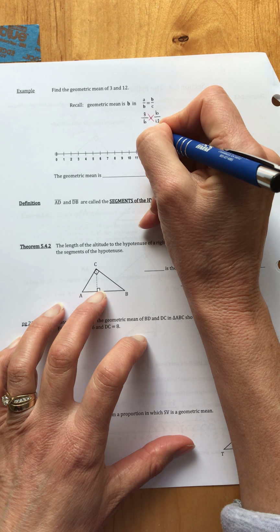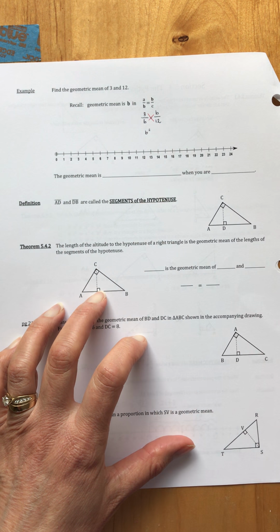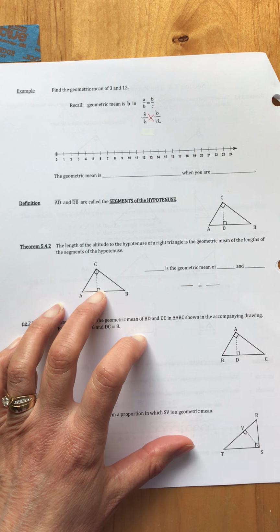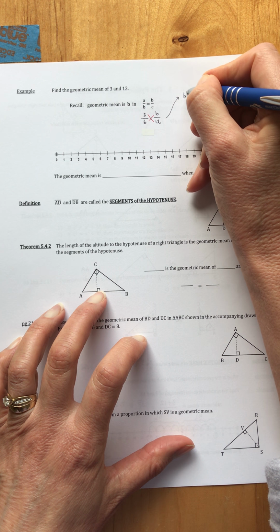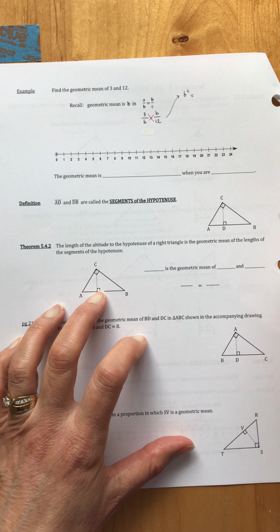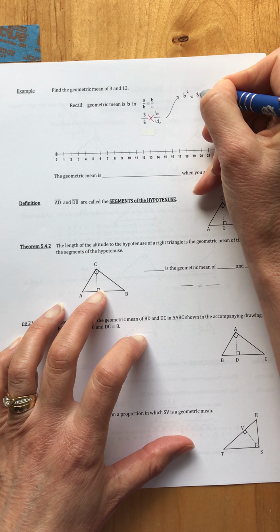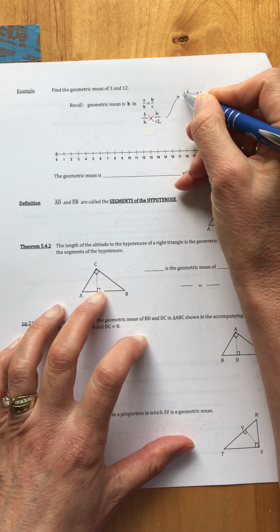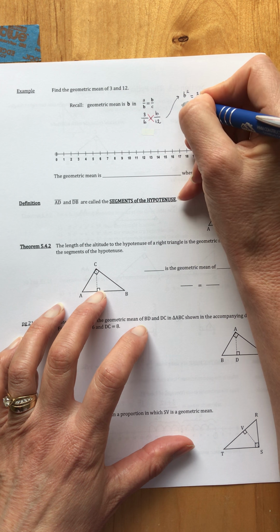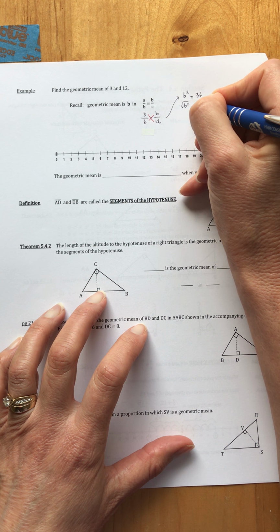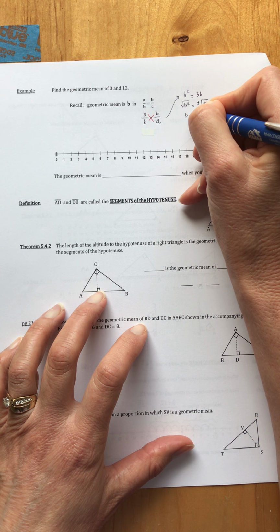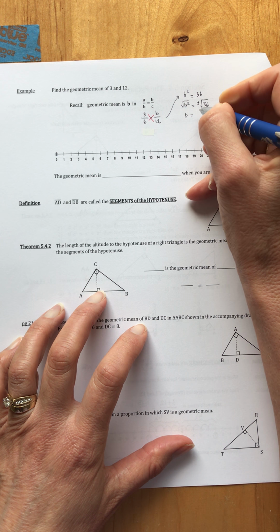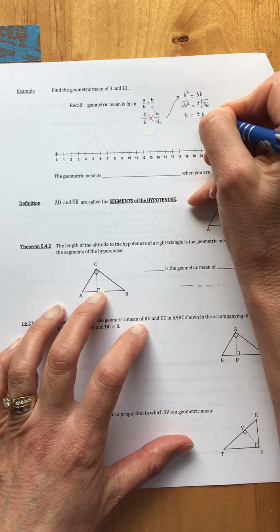We get B times B is B squared. You know what? Let's keep that room for my picture. Let's go up here. So B times B is B squared. What does that equal? 3 times 12 is 36. All right? So B squared equals 36. We're going to take the square root of both sides, putting in that plus and minus. And we get that B equals plus and minus 6.